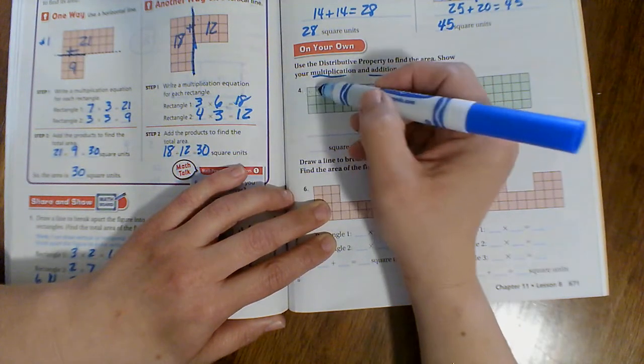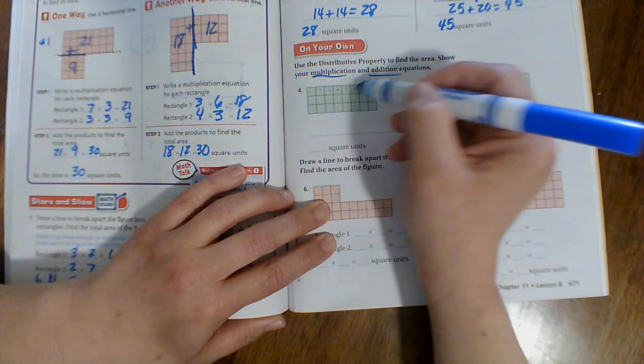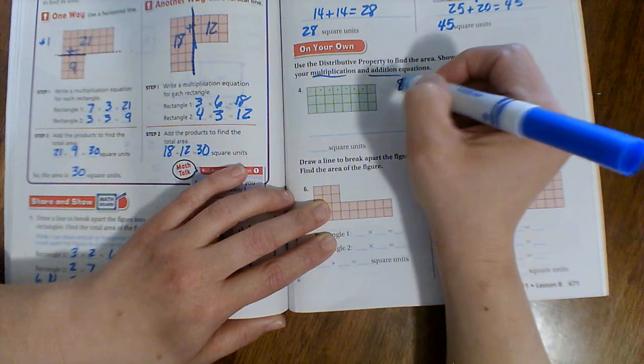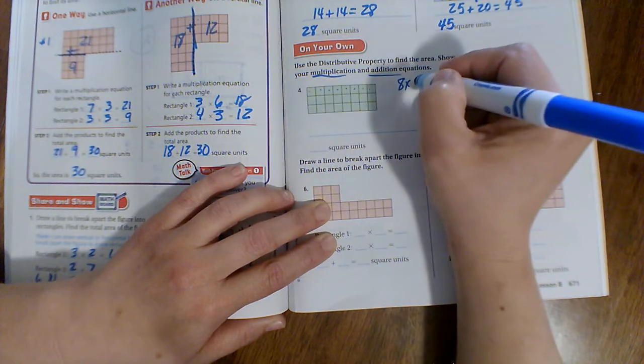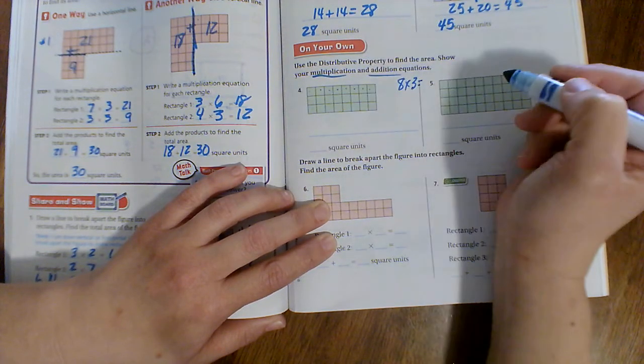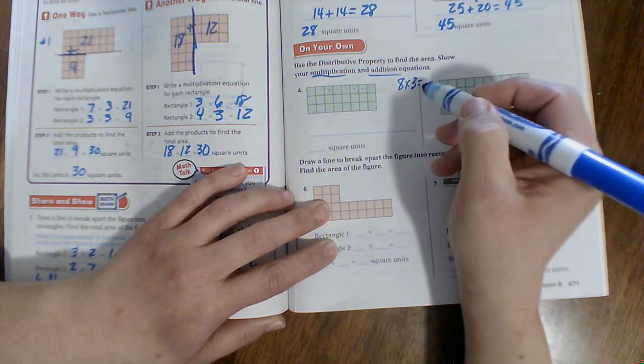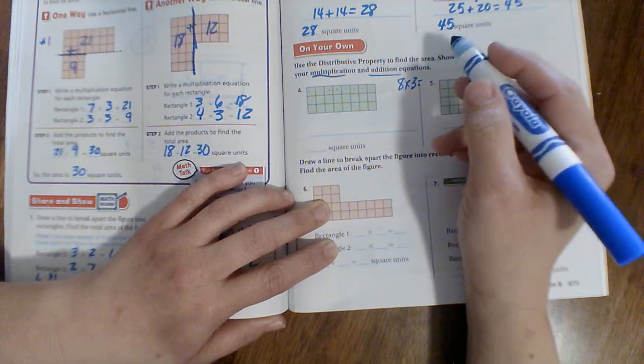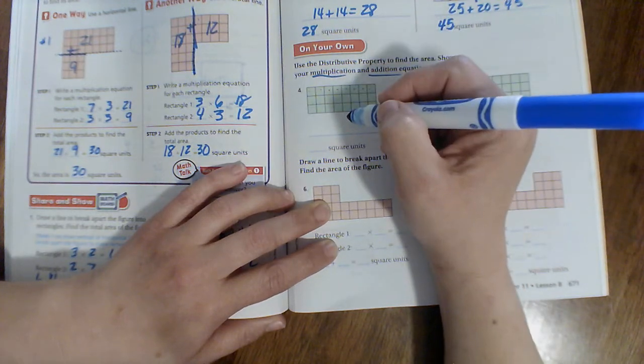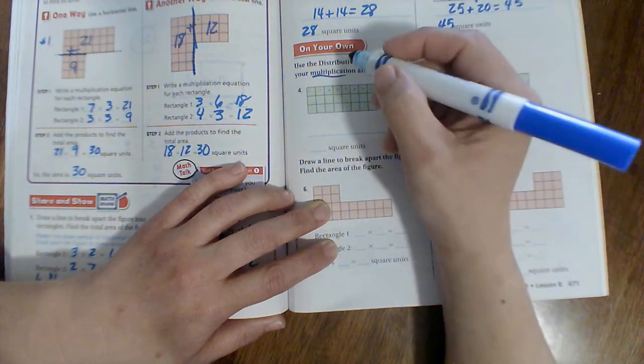So I have 1, 2, 3, 4, 5, 6, 7, 8. I have 8 times 1, 2, 3. Ooh, I know what that is. That's my favorite product, but I'm going to go on. Now I'm going to split that because I know 8 is an even number, so I'm just going to split it right down the middle because I like that.